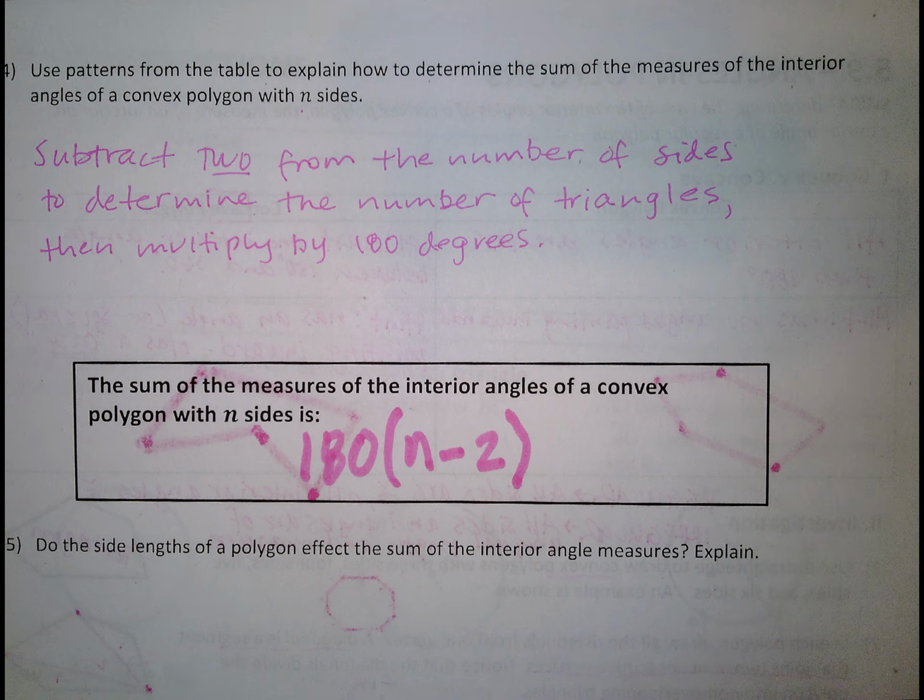You're going to subtract 2 from the number of sides to determine how many triangles are contained in the polygon, and whatever that number of triangles is, you're going to multiply that by 180 degrees. So essentially, this is the formula that you will use, and it's derived from that pattern, that chart that we just made: 180 times the number of sides minus 2. Because if we go back to this, that's essentially what we did here, okay?